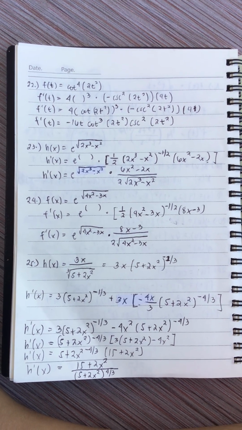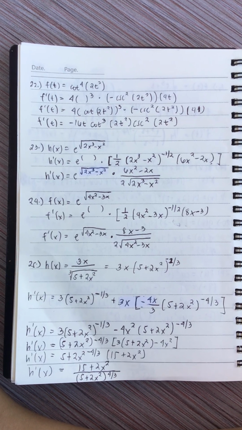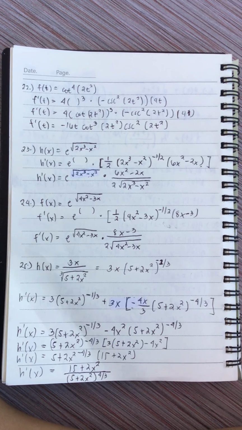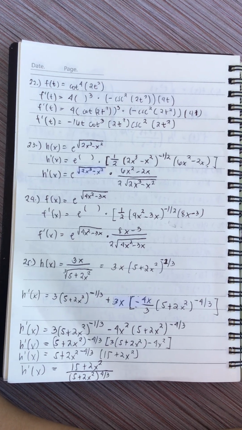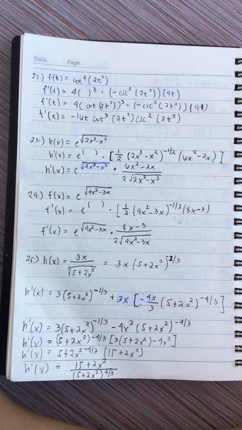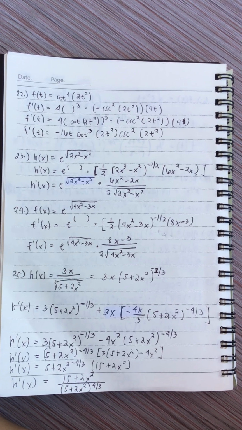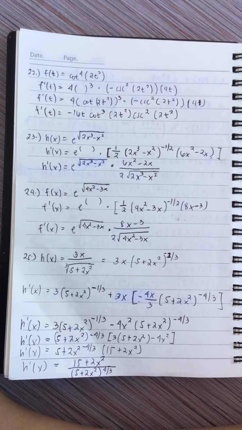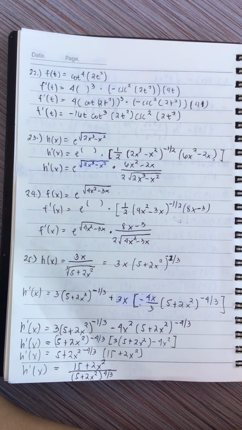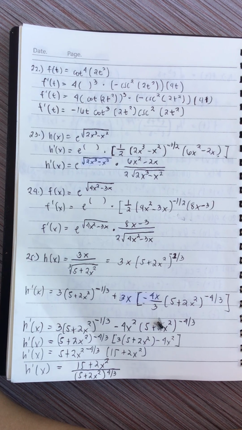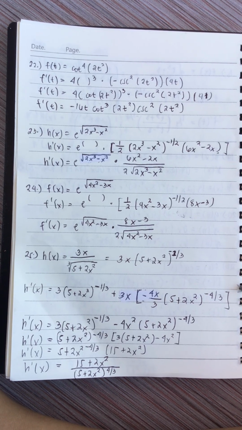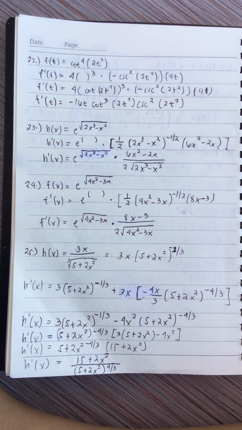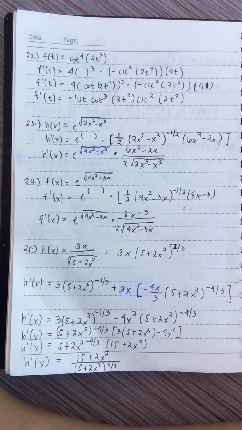Now for our number 25, this is kind of complex. h of x equals 3x all over the cube root of 5 plus 2x squared, or we can rewrite this as 3x times (5 plus 2x squared) to the power of negative 1/3. Now to proceed, we are going to apply the product rule, which now becomes 3 times (5 plus 2x squared) to the power of negative 1/3 plus 3x times negative 4x all over 3 times (5 plus 2x squared) to the power of negative 4/3.